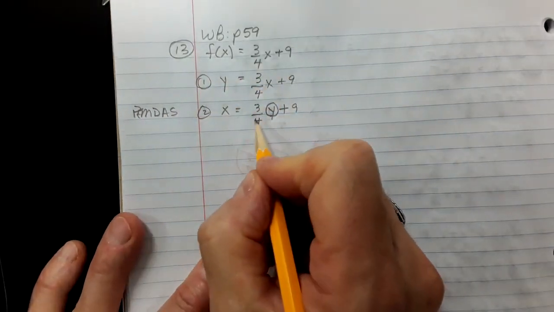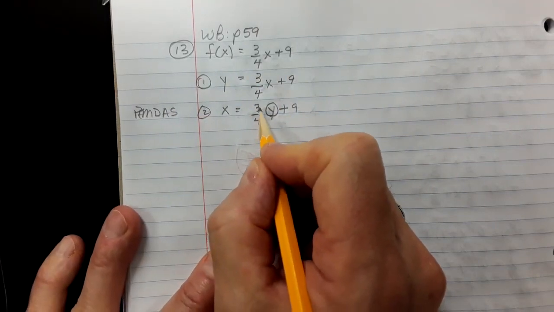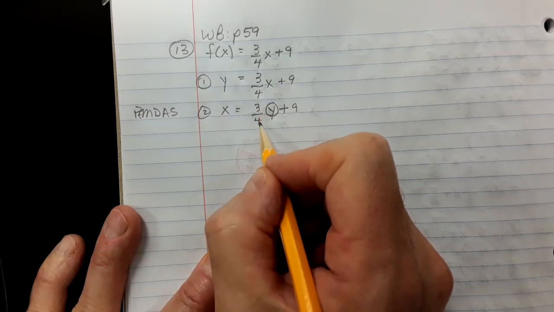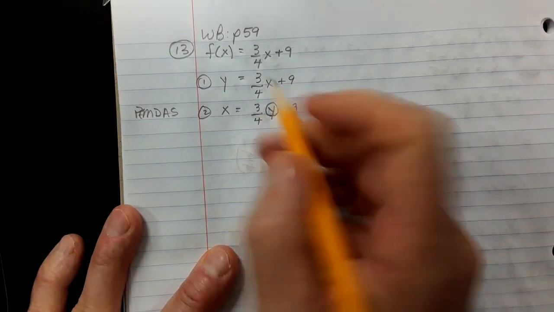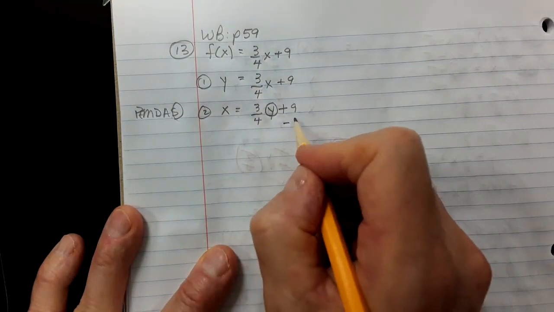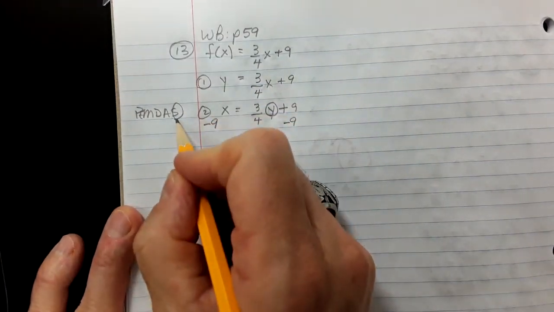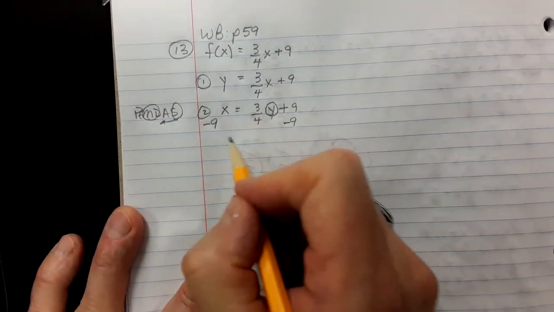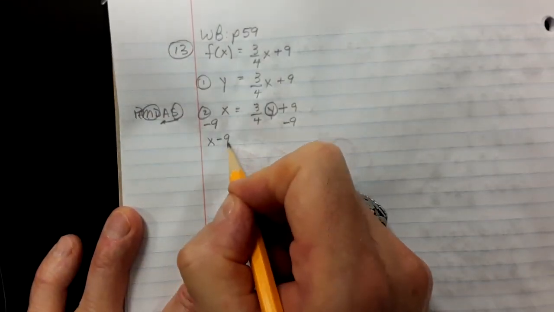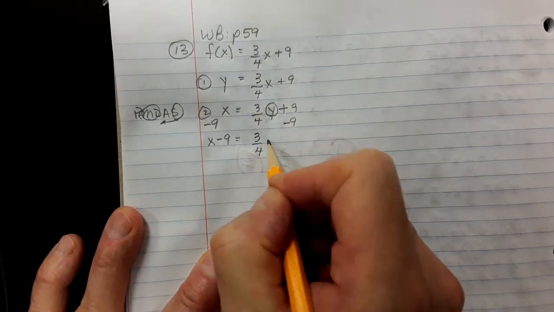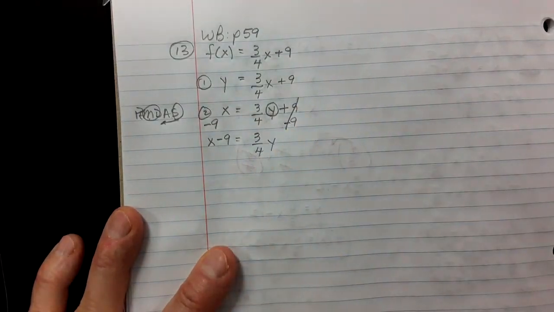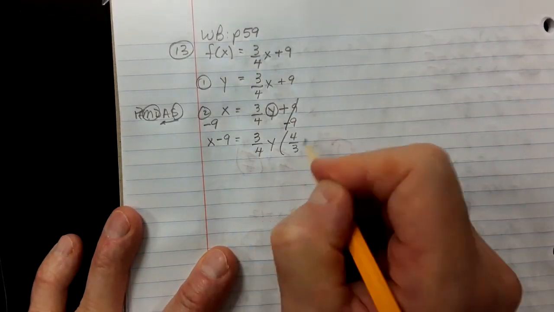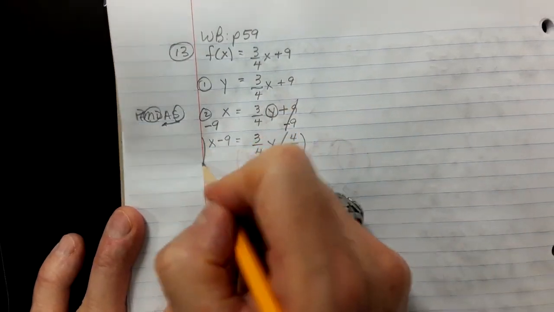So how do you get rid of the 3/4? We're going to multiply by the 4/3, right? But we're going to first subtract 9 from both sides, because we're going to do subtraction before we do multiplication or division. So this is x minus 9 on the left side, 3/4 y on the right side. Now we multiply both sides by 4/3 to get rid of the 3/4.